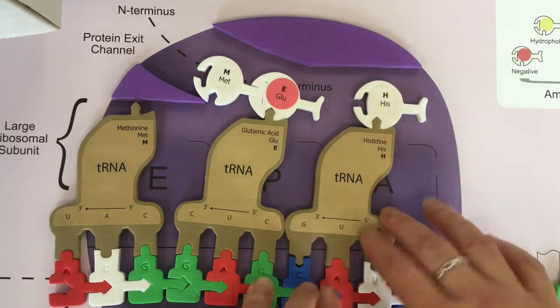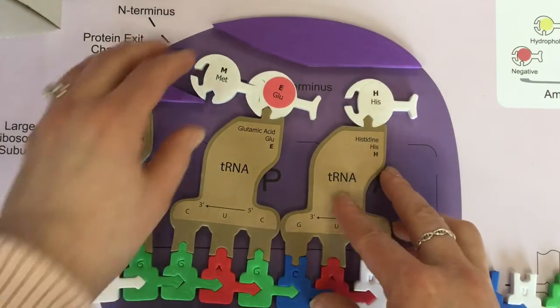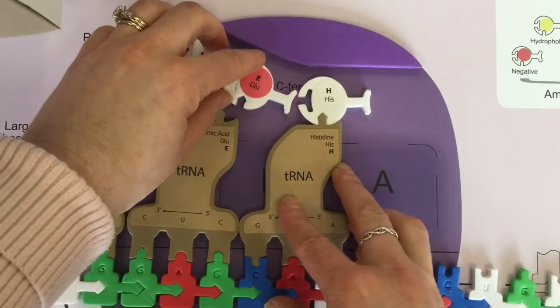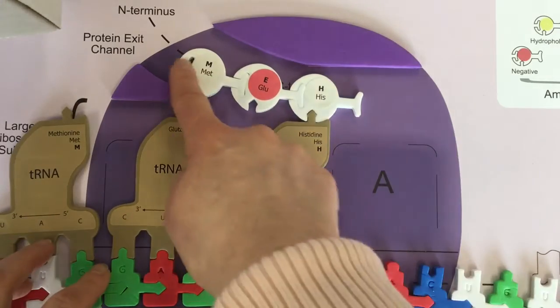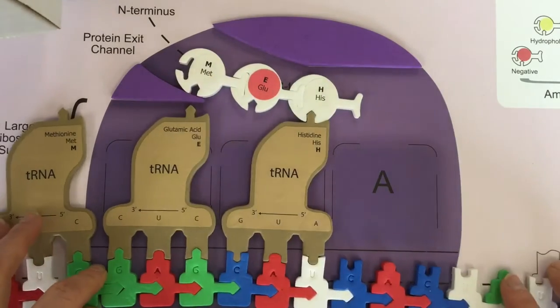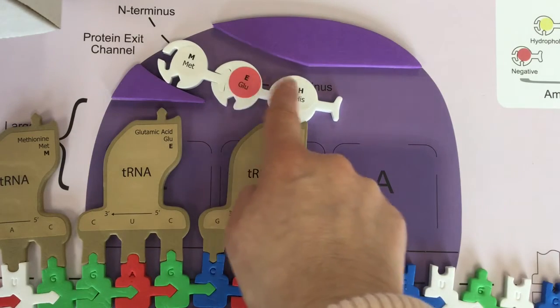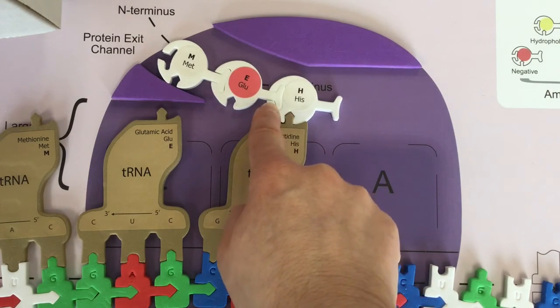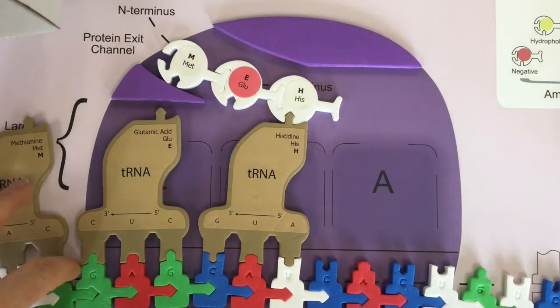The anticodon fits perfectly with the codon of CAU. So it can keep moving through. These amino acids keep building. Here's my growing polypeptide. We call them polypeptides because amino acids are held together by this bond, called a peptide bond, which ultimately makes a protein.